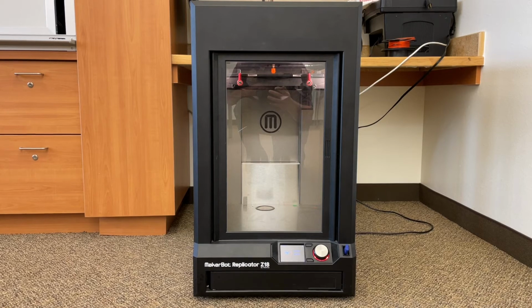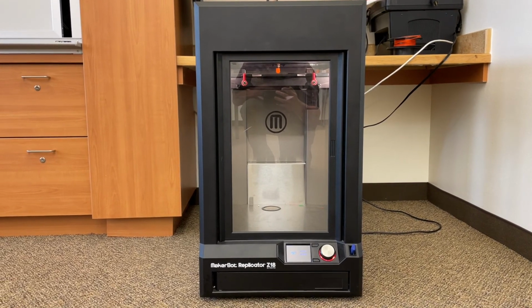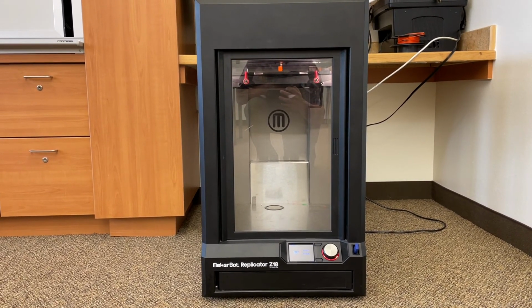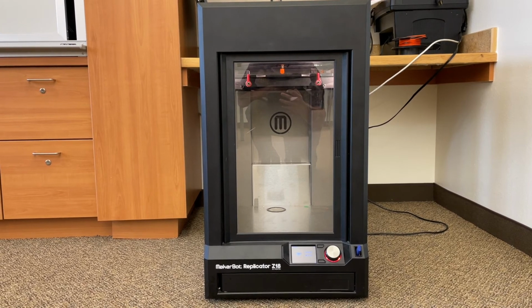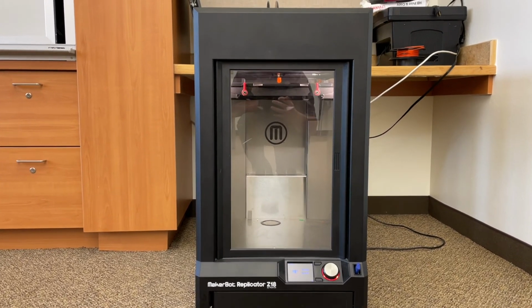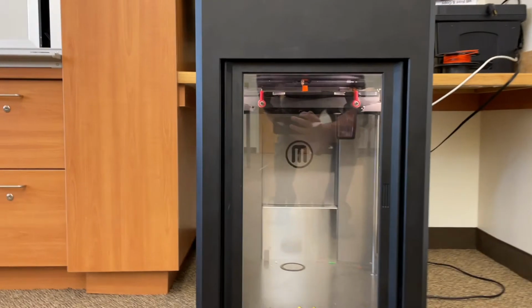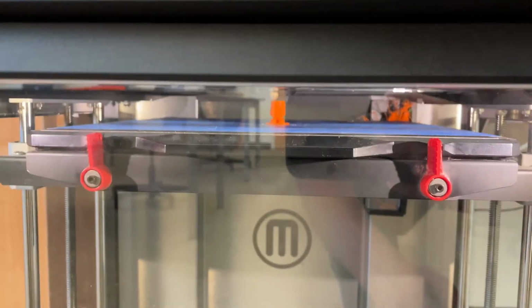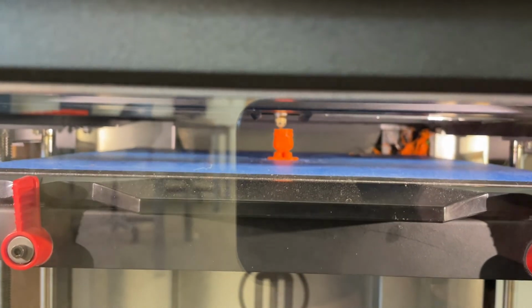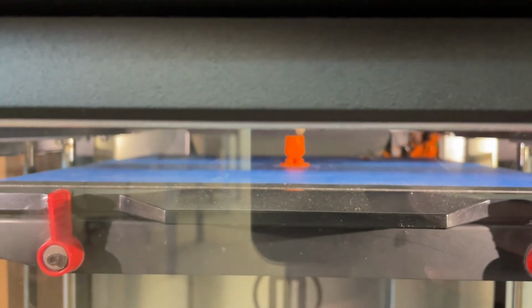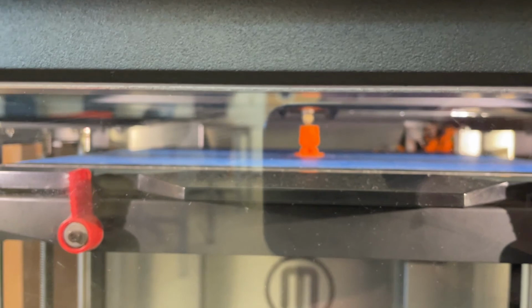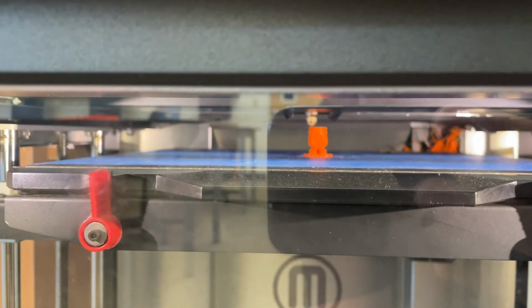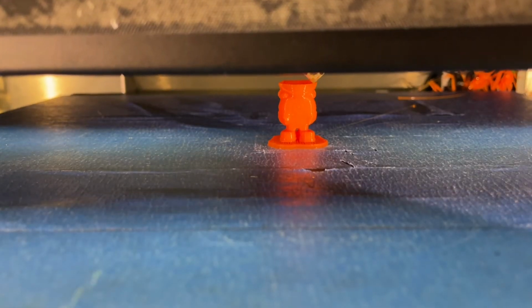Here's our MakerBot Z18 at Rocky Mountain High School. It's kind of hard to see the 3D printing, so I've put it on the floor so you can get a better viewpoint of it. I'm going to try to move closer here so you can kind of see what's going on. So we're printing, in this case, one of those filaments, little astronaut character. It's zipping back and forth, printing layer upon layer.